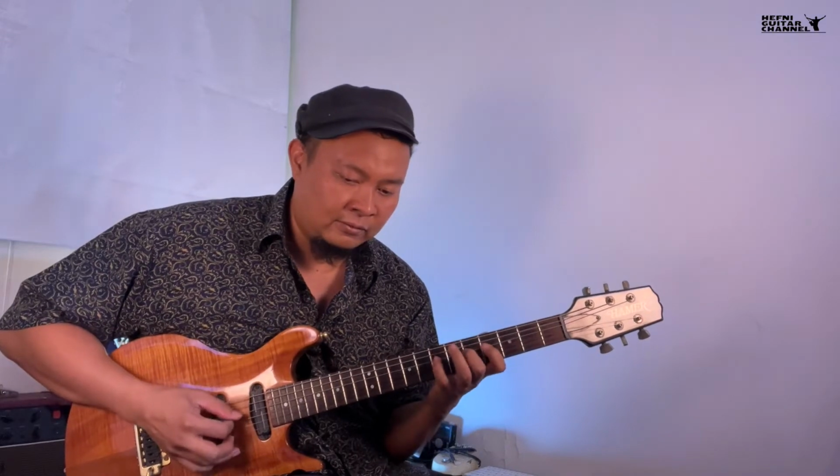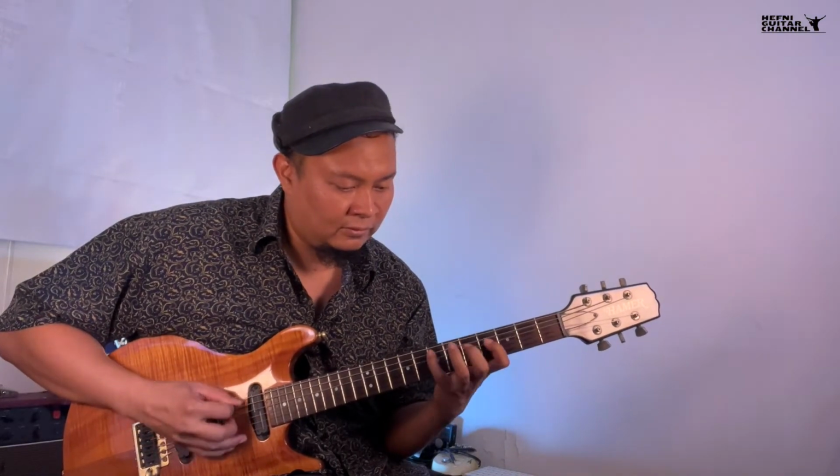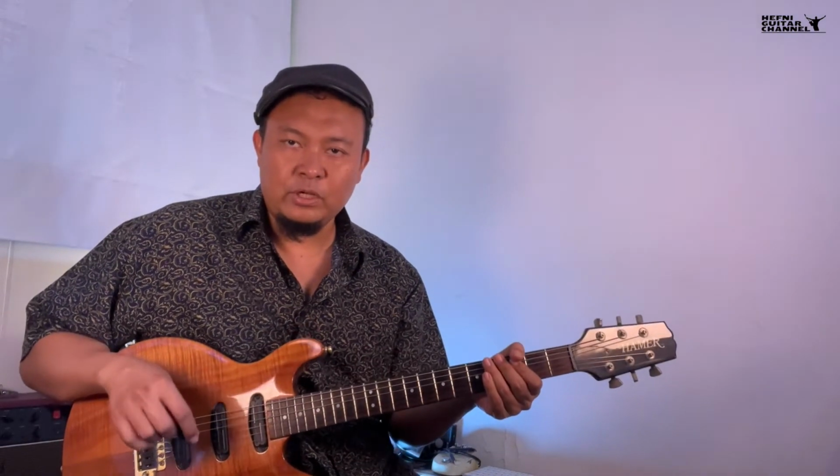So there are benefits to learning the 3 notes per string scales. Number one is basically speed, and if you want to sweep pick some of these scales, 3 notes per string facilitates that. Also, you can group the strings in groups of 6 notes, or 3 notes on each string. Say for instance, you want to do something like that.